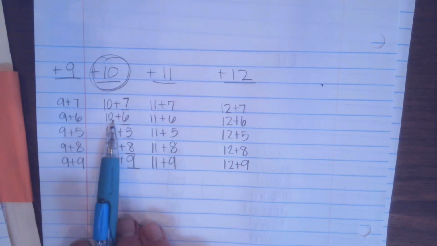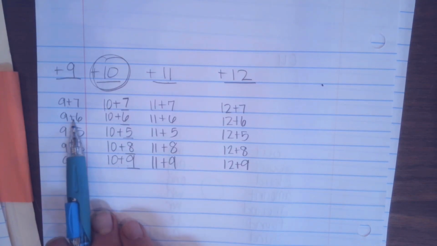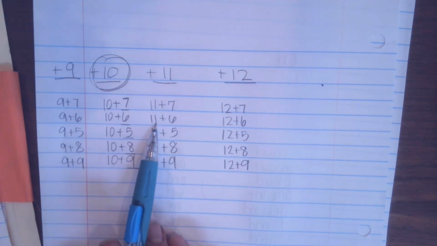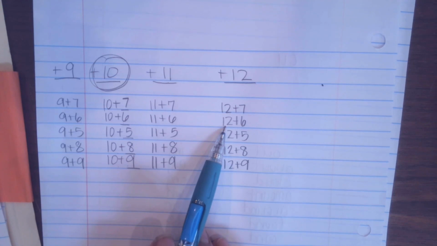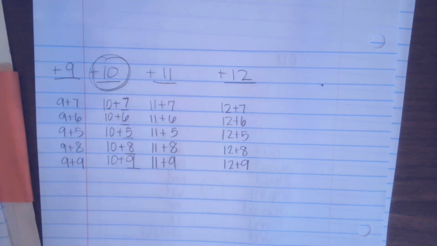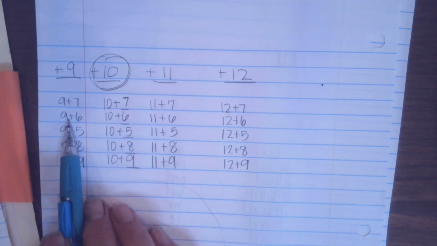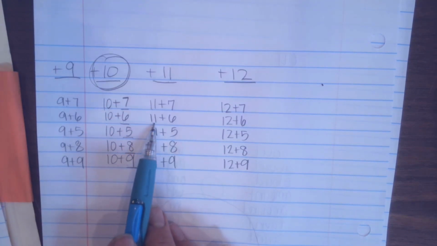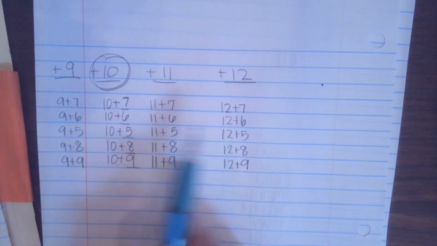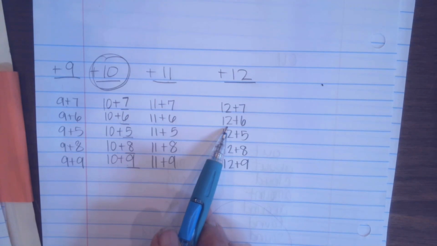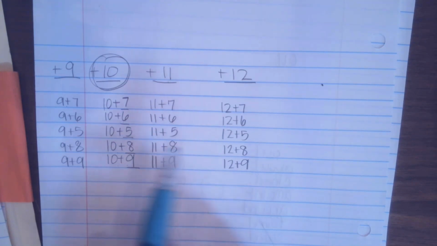10 plus 6 is 16. 9 plus 6 is 1 less. 11 plus 6 is 1 more. 12 plus 6 is 2 more than 10 plus 6. So if 10 plus 6 is 16, 9 plus 6 is 1 less, 15. 11 plus 6 is 1 more, 17. 12 plus 6 is 2 more, that is 18.